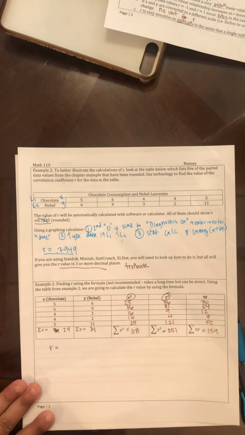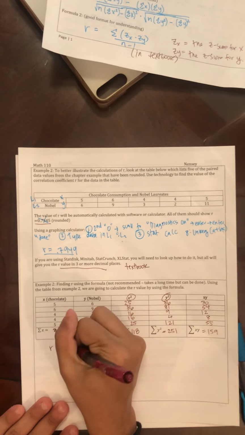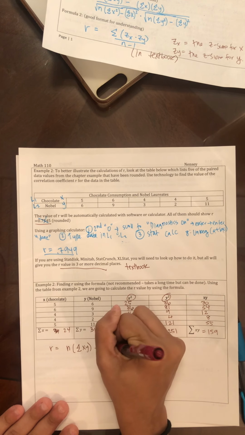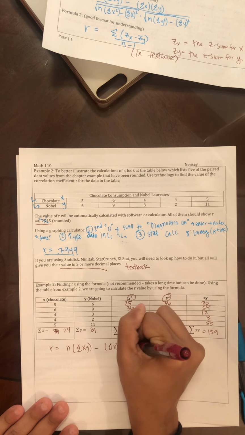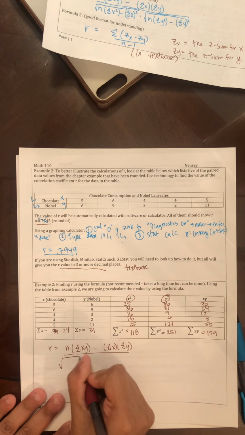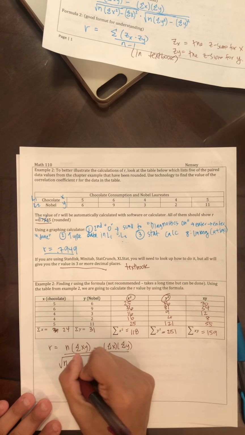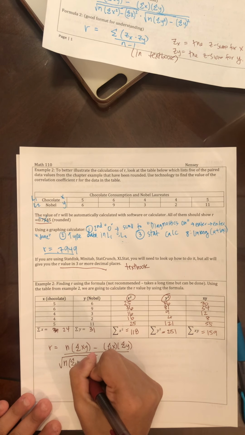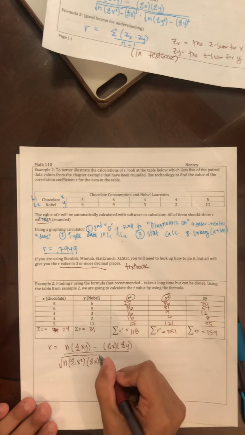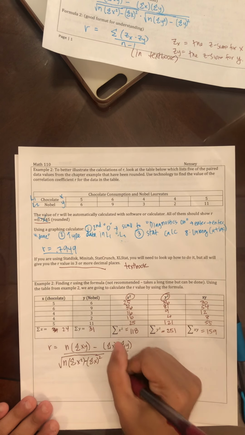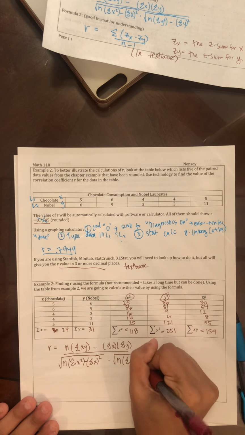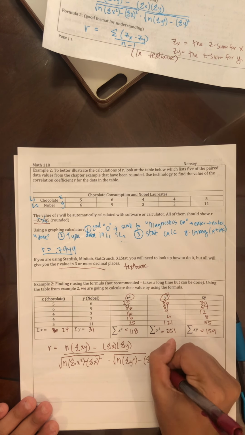I'm going to write out the formula once again from the first page. It was n times the sum of xy minus the sum of x times the sum of y. And I write my sums really weird. I don't know, I get made fun of a lot from my stats kids. I'm okay with that though. Over the square root of n times the sum of x squared minus the sum of x quantity squared. Yes, it does matter. Oh, sorry, this should be minus. All right, times, there we go, the square root of n times the sum of y squared minus the sum of y quantity squared.